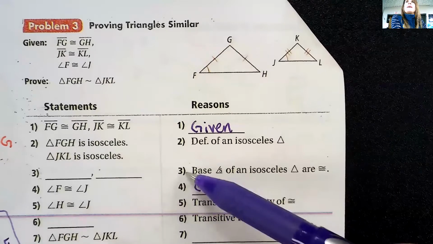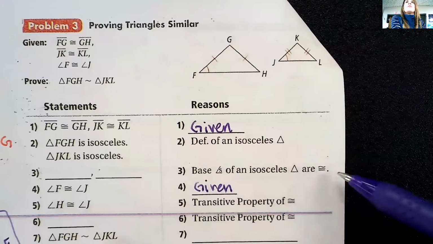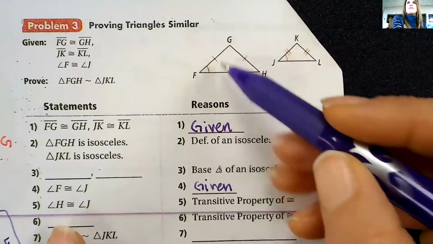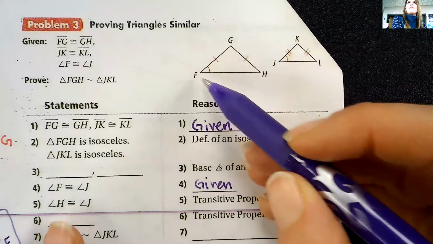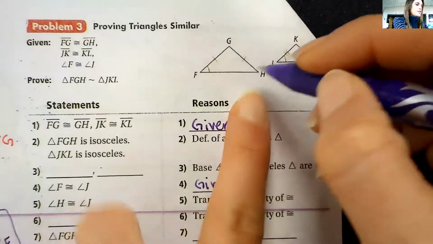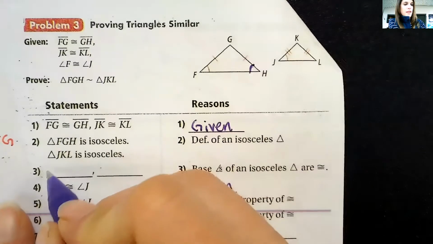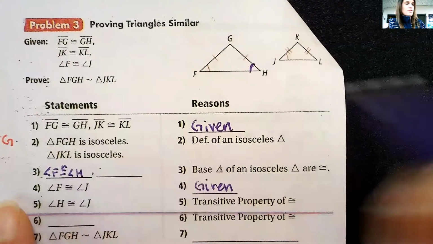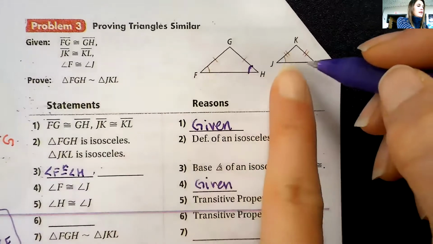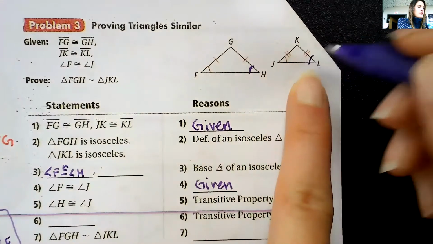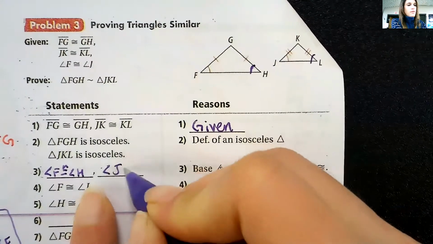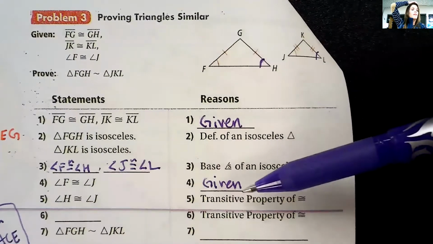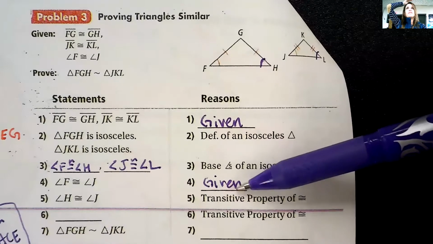These two blanks say base angles of isosceles triangles are congruent. So we have the base angles of the first triangle, that's angle F and angle H. So we need to write that angle F is congruent to angle H. And then angle J is congruent to angle L. Okay, we were given F and J were congruent.